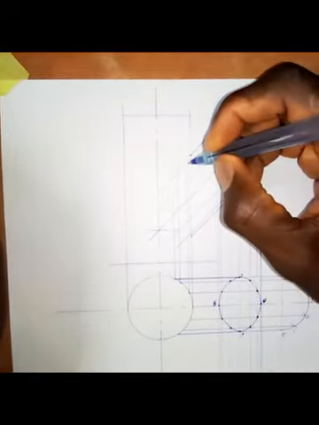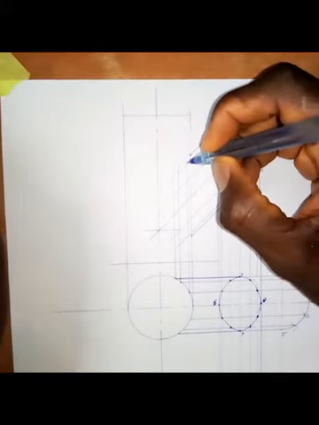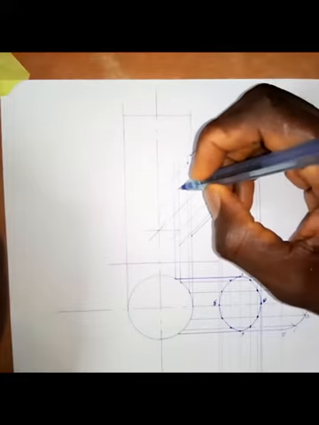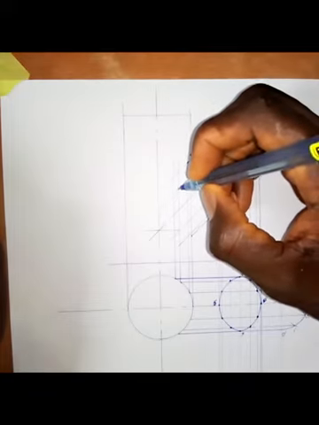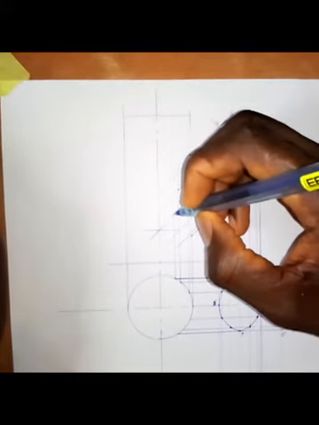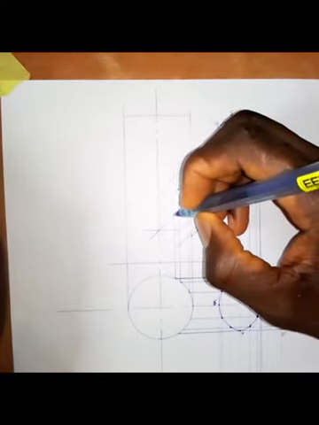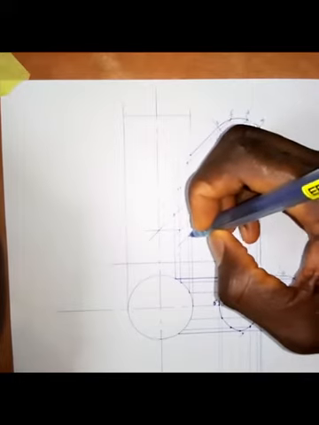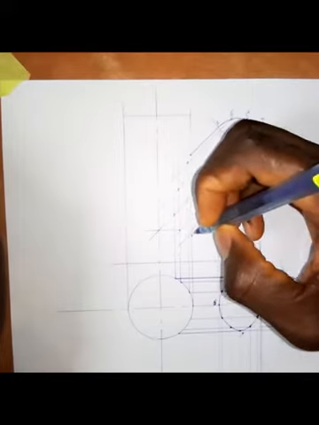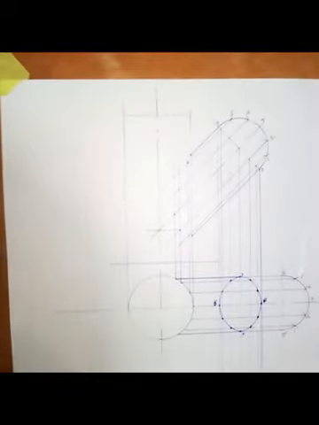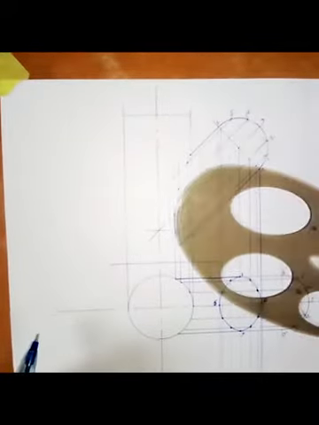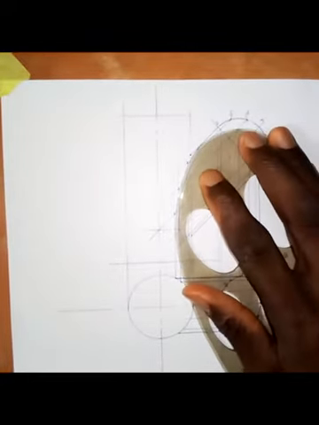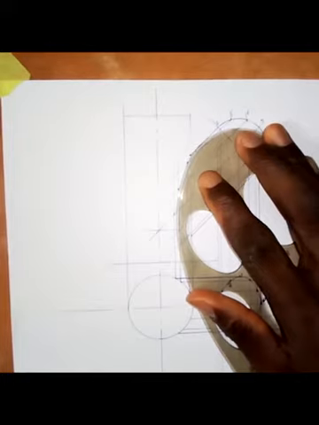Okay, so let me take it from here. After this point, I have this point here. Then I move down, so I have this point here. Then I have this point, then this point here, and then we have this. Okay, so I'm going to join these points together with the use of my French curve. So it goes like this.